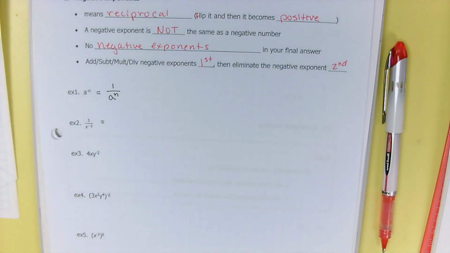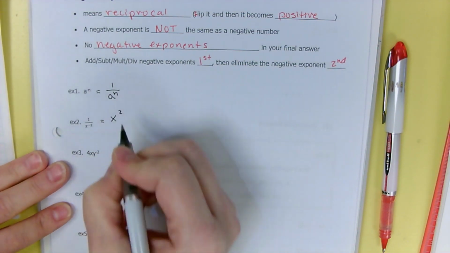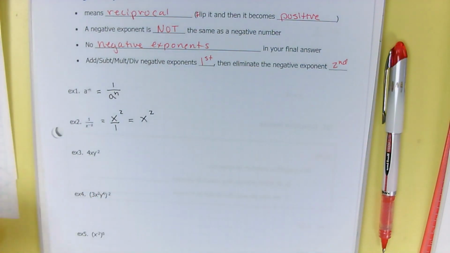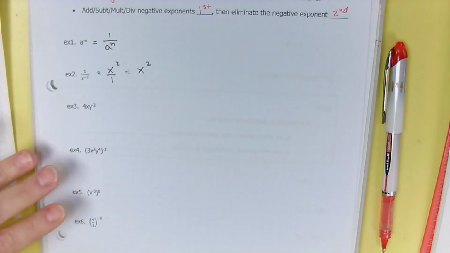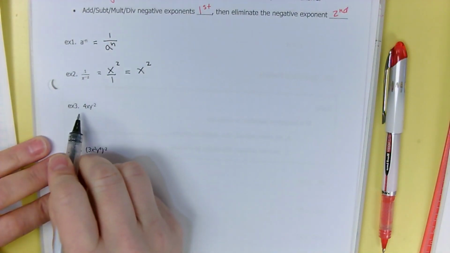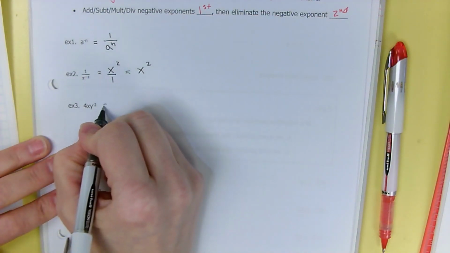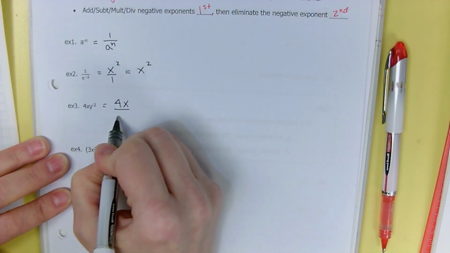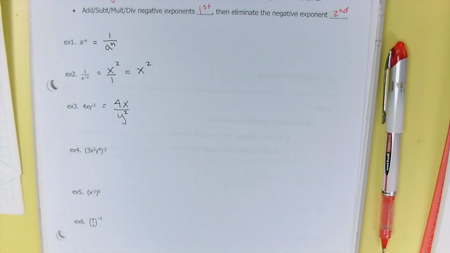Here's another one. 1 over x to the negative 2. So you're going to flip it. That means the x squared goes to the top, the 2 becomes positive, and you just have x squared. So bottom goes to top, top goes to bottom. All right, example 3. On this one, 4 and x are not to the negative 2, just the y. So the 4 and the x are going to stay on the top, and just the y squared goes to the bottom, and the 2 becomes positive after you've moved it.